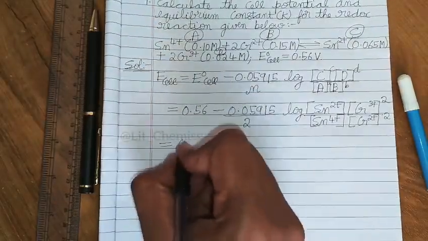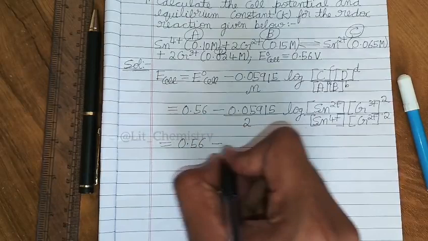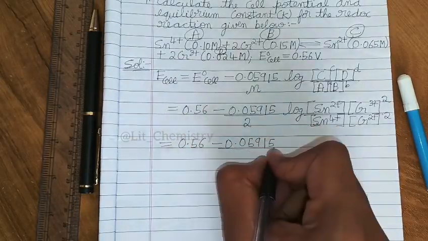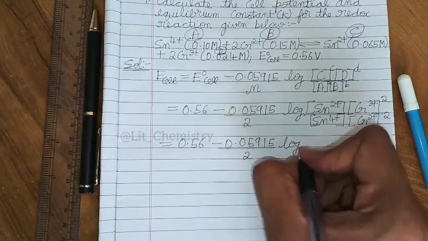So 0.56 as it is minus 0.05915 divided by 2 log as it is.